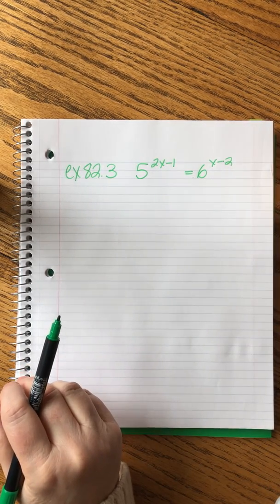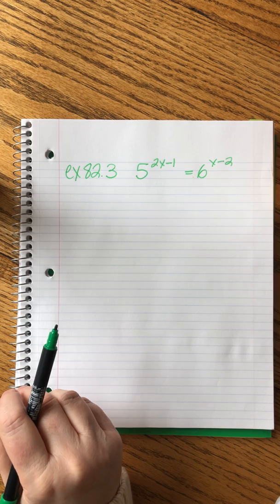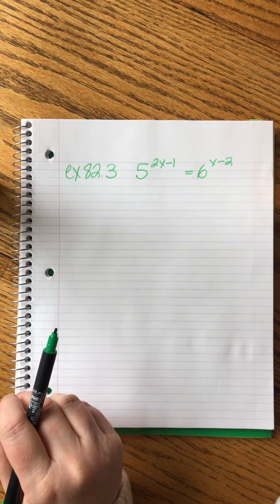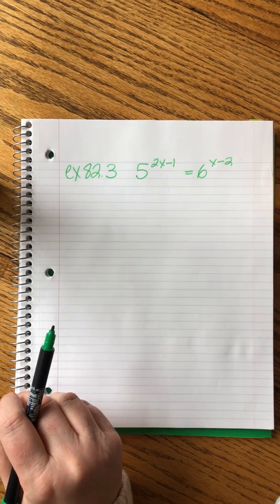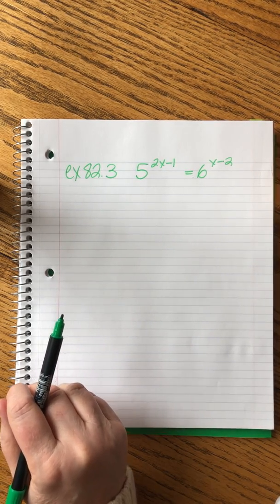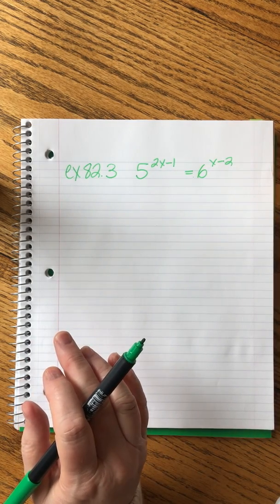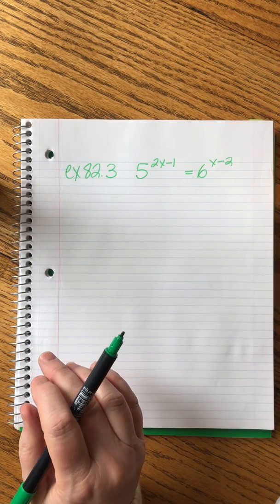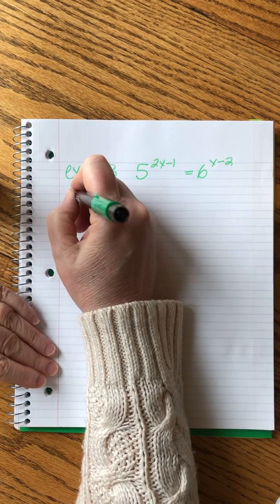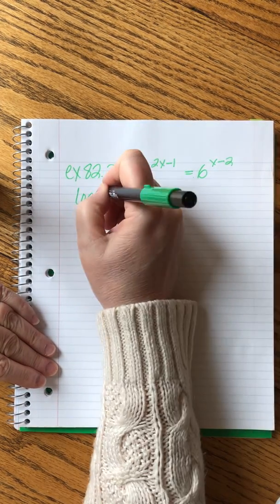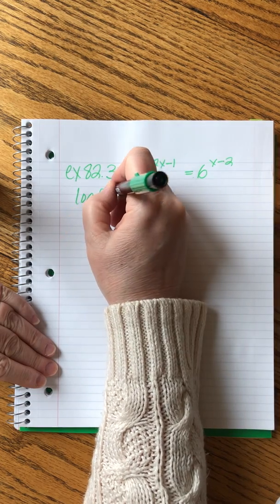logs on them. The different bases, right? We could have mixed it up and done it the other way. It makes a little more work. So I don't know about you, but I'm never looking for more work in my math problems. But in this case, we just have to choose one or the other, and I'm going to choose the common log. So what I'm going to do is I'm going to take the log of both sides.